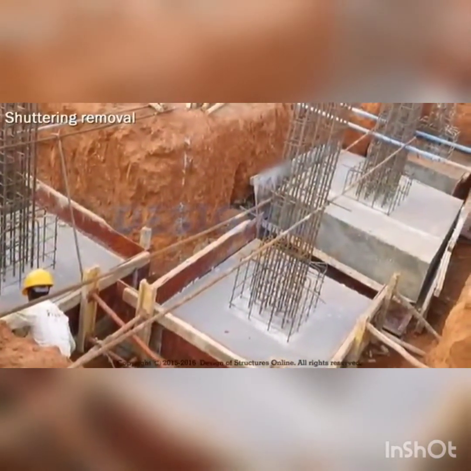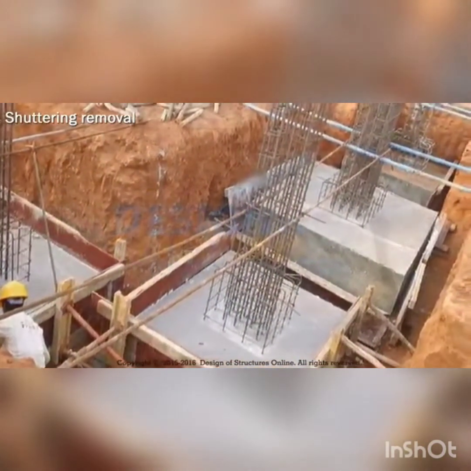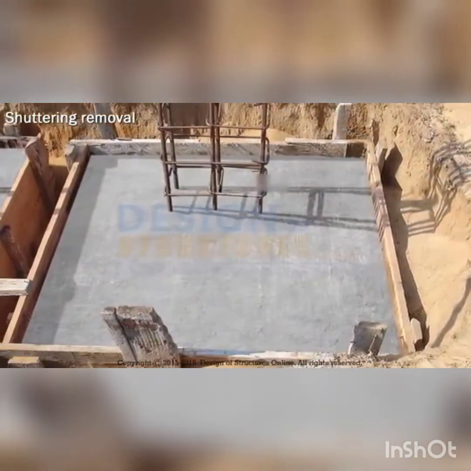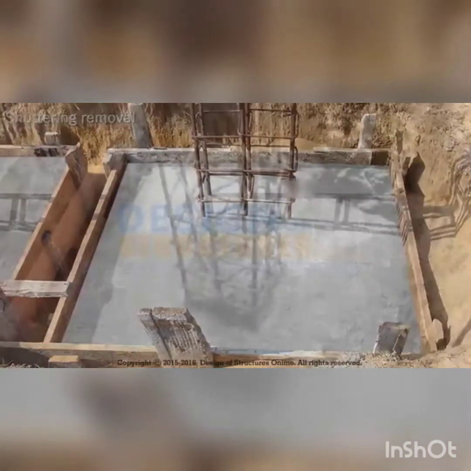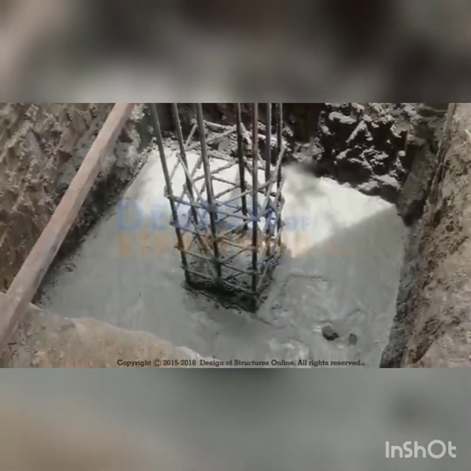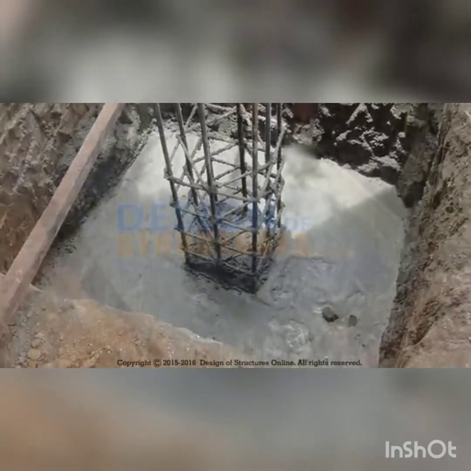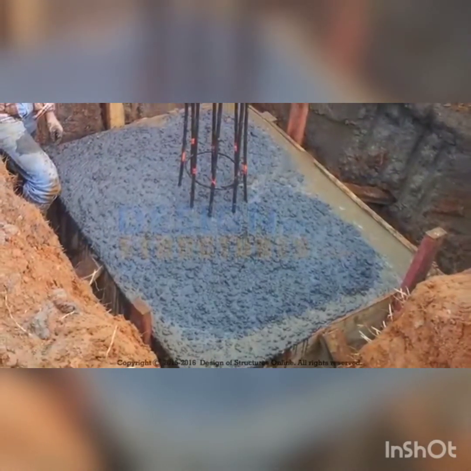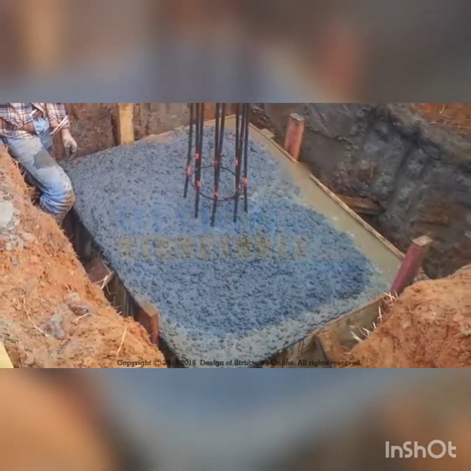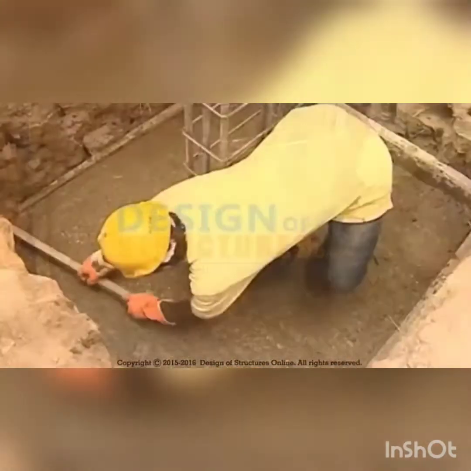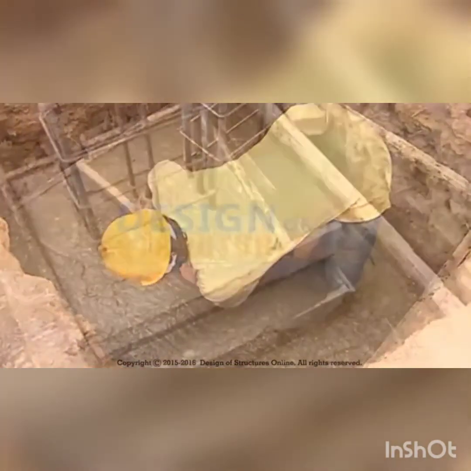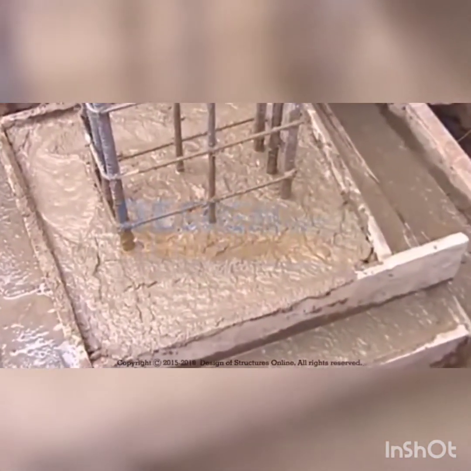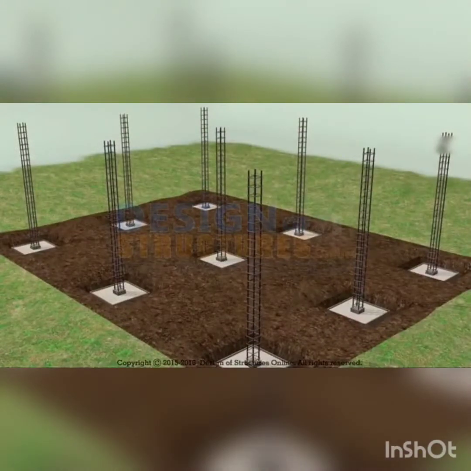Shuttering removal. The formwork removal procedure should be supervised by the engineer to ensure the quality of hardened concrete and structural member. That is, it should be free from or have minimum casting defects such as honeycombing, size and shape defects, etc. These defects in concrete influence the strength and stability of structure, thus immediate repair works can be done or the members can be rejected.